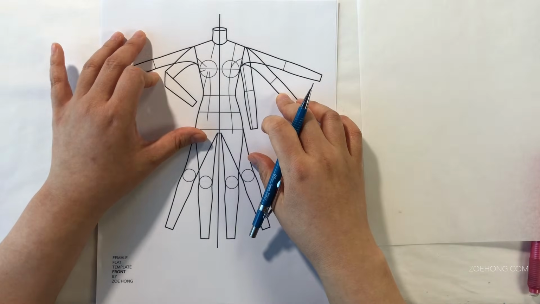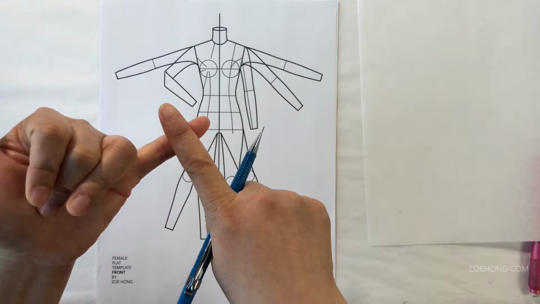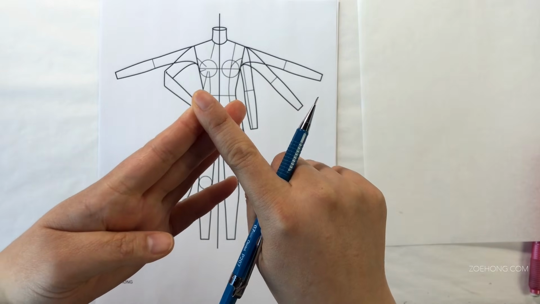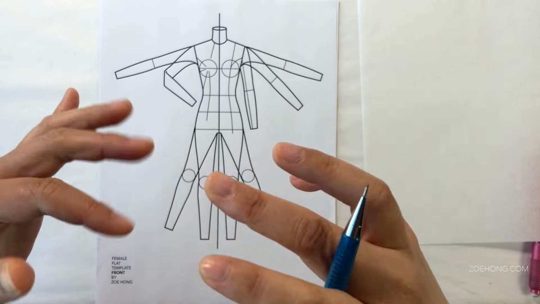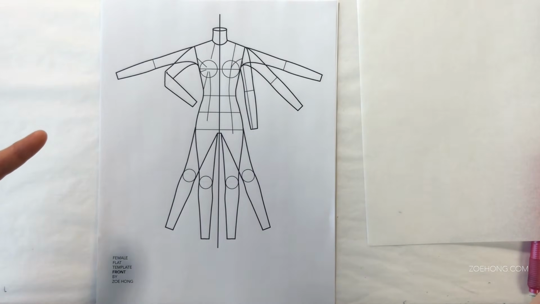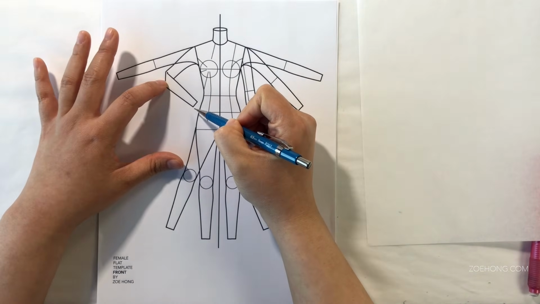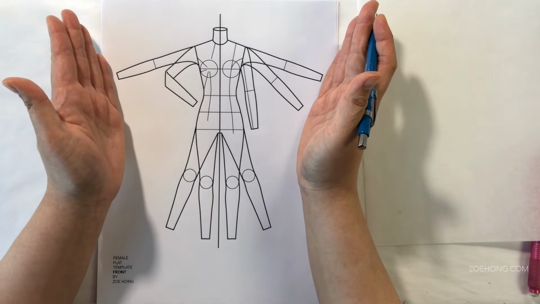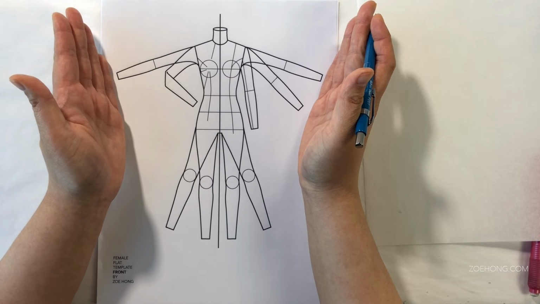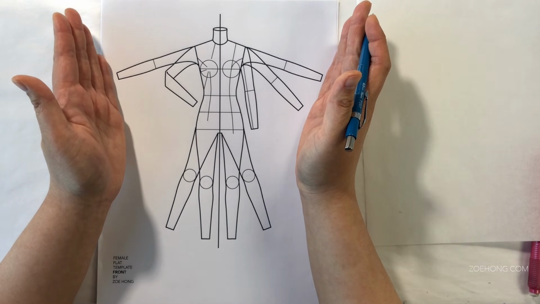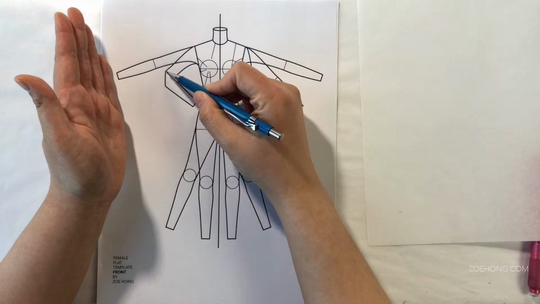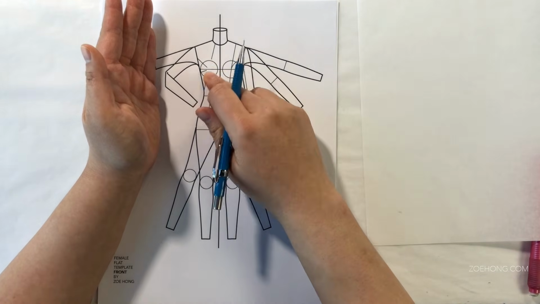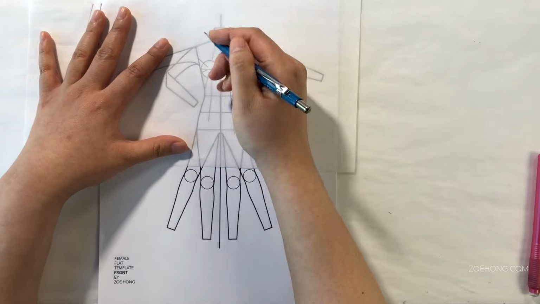These are for more boxy styles like basic t-shirts, kimono sleeve, dolman sleeve, bat wing sleeve, big sweatshirts, just big boxy loose silhouettes. This one, I have a bent arm because sometimes when you have something that's far out like this, it takes up a lot of real estate on your paper, on your design board. So some people like to draft on a bent sleeve so that you can open up the armhole if you have a big shape.